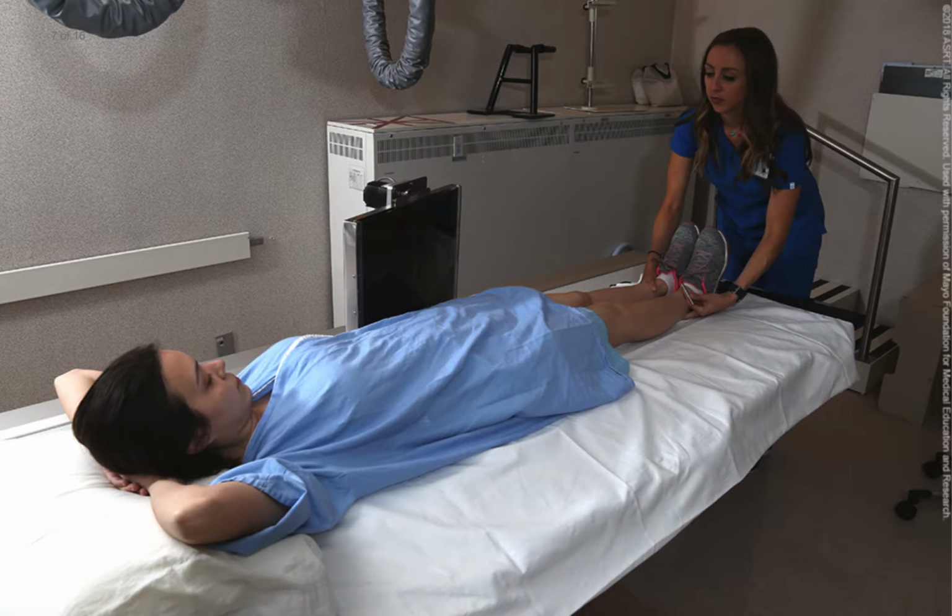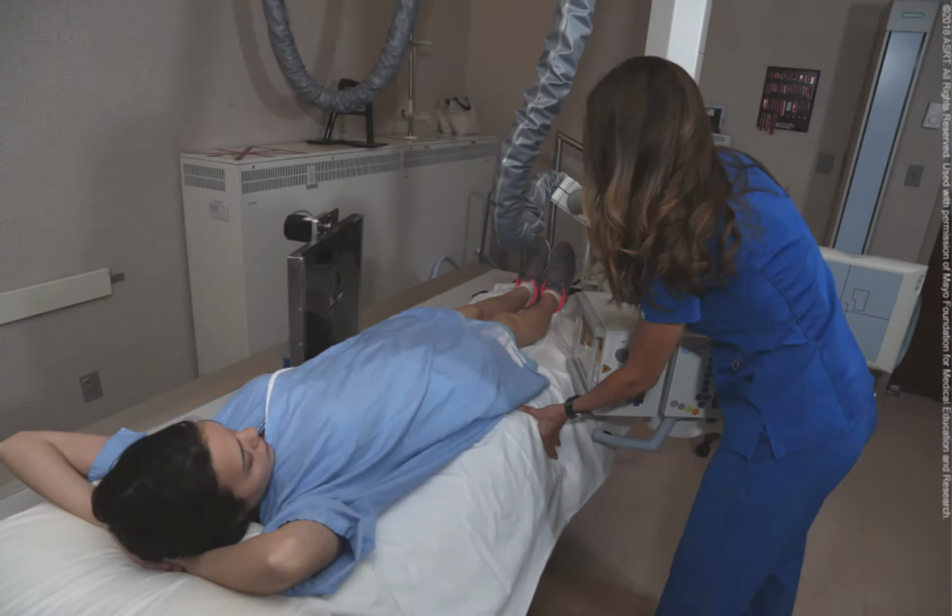Positioning for the axiolateral or cross-table lateral projection begins with the patient lying supine on the radiographic table or stretcher with the affected limb extended. Have the patient place their arms in a comfortable position outside the field of view. The patient's pelvis might need to be elevated using a positioning cushion or folded sheets so that the most prominent point of the greater trochanter can be centered to the midline of the image receptor.